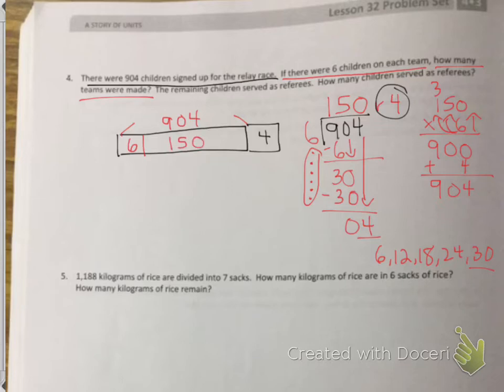So there were 4 referees. There were 4 referees. Awesome. Okay, cool. So, I hope that this was a simple one. Remember, we just need to use that placeholder at the very end.